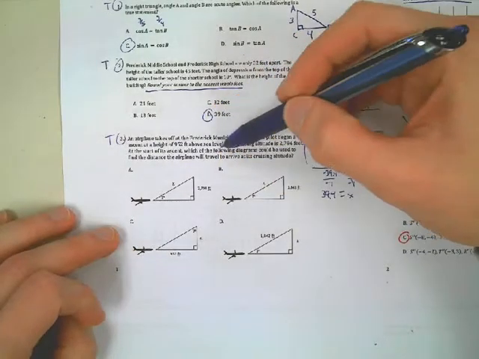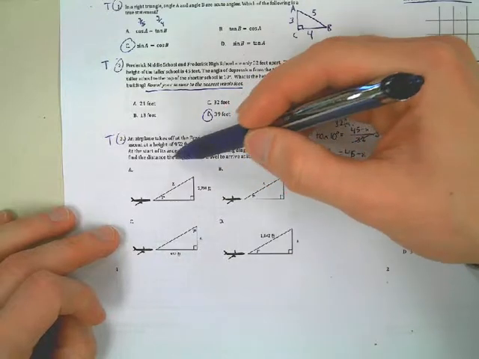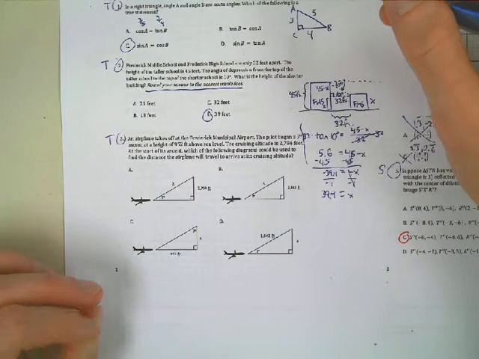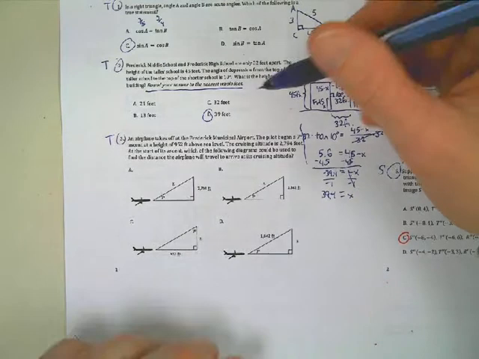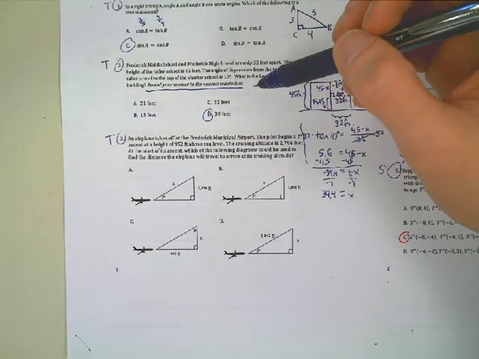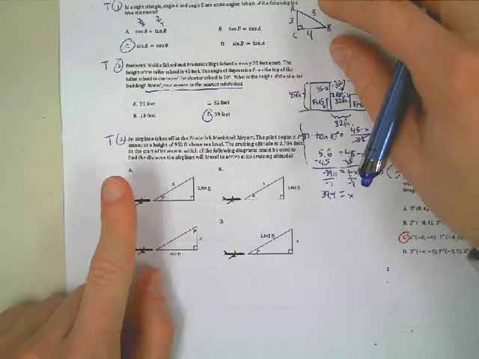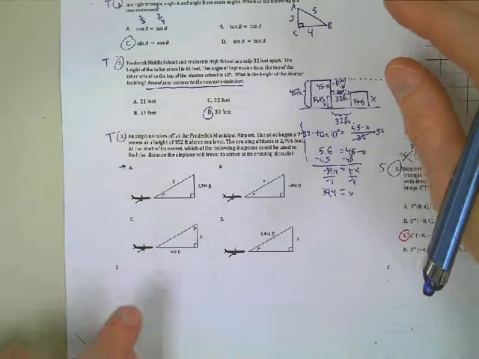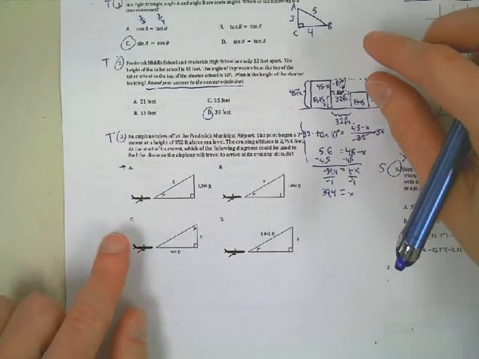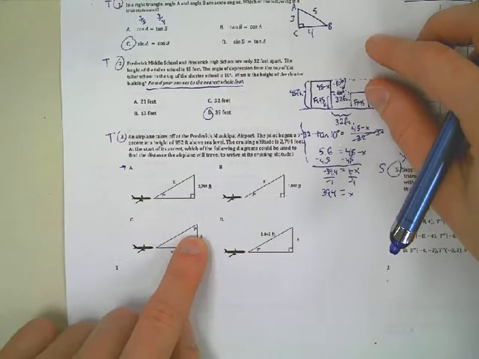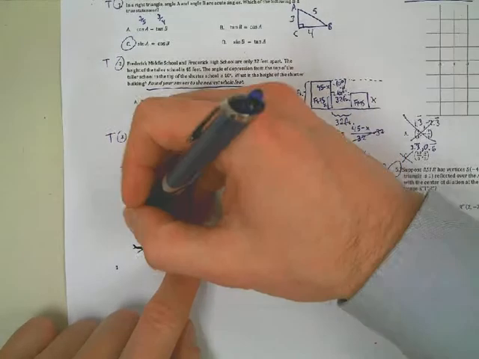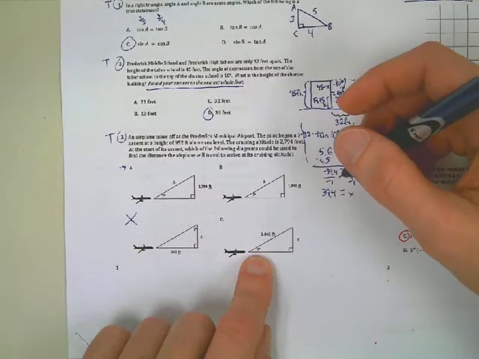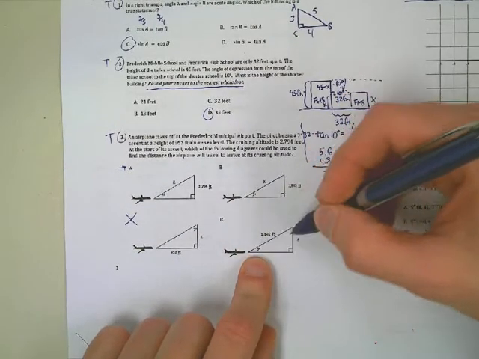The cruising altitude is 2,794 feet. At the start of its ascent, which of the following diagrams could be used to find the distance the airplane will travel at its cruising altitude? Okay, so Matt says A. Okay, so let's take a look here, right? So if we look, for example, at C, the 7 degrees is not in the right spot. The plane's taking off at a 7-degree angle, so it can't be C.